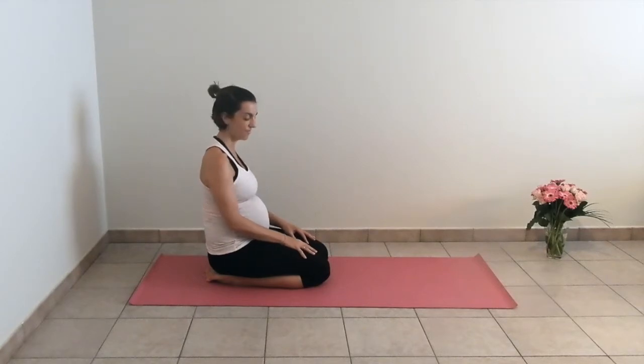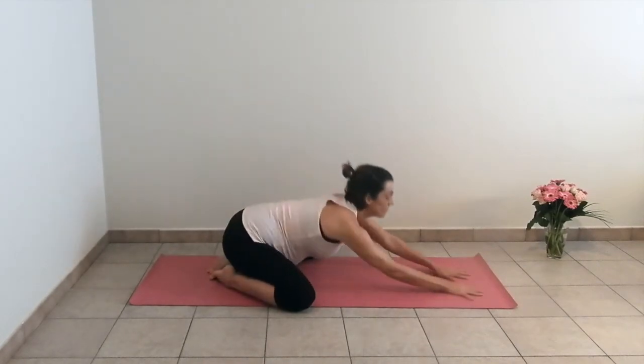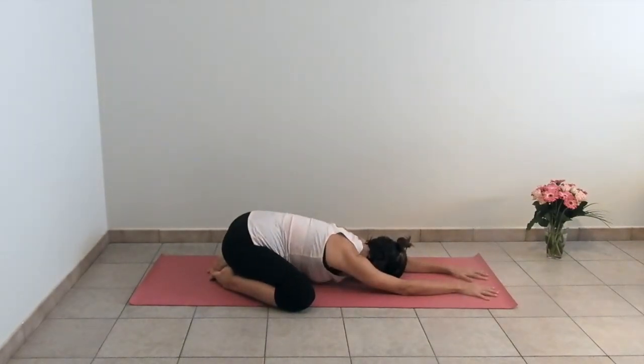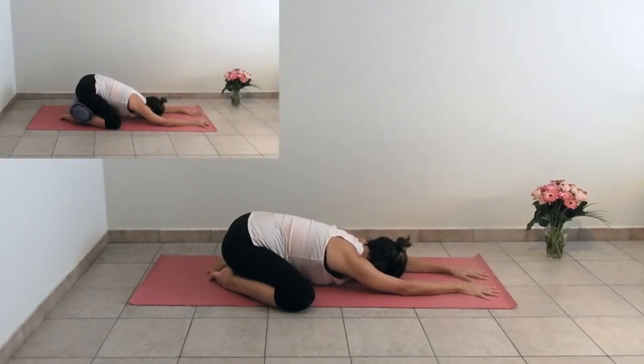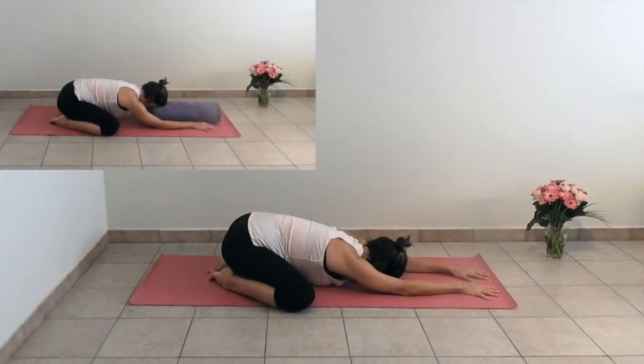So we're going to start with getting the knees nice and wide so we have space for the belly, and then from there you can walk down, maybe stay on your forearms, or like me, get your forehead resting onto the earth. And then there are a few ways to modify. If your knees are bothering you, you can place a bolster behind the buttocks. And if there's not enough space for the belly, you can also place a pillow or a bolster either on your forehead or underneath your torso.